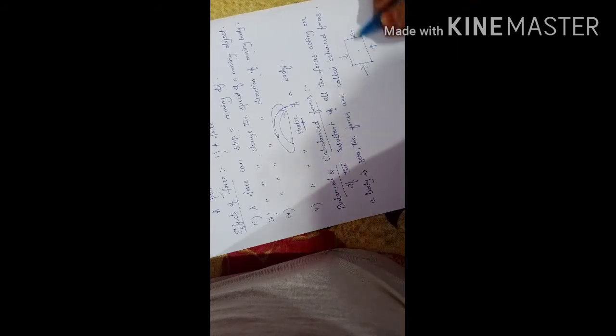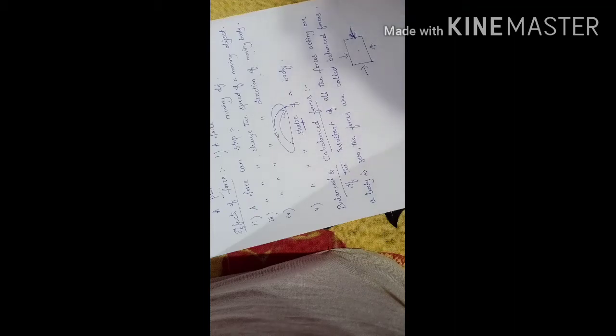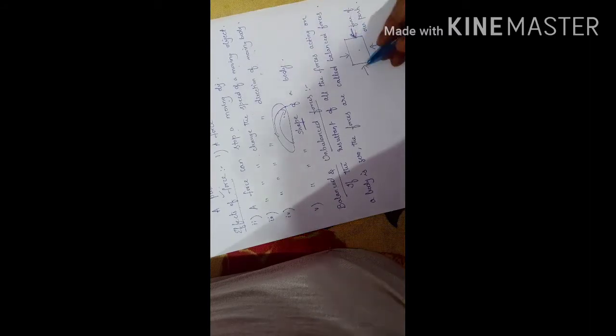For example, I am pushing this box from this side. Here is the force of our push. On the opposite side there will be an opposing force, that is frictional force.